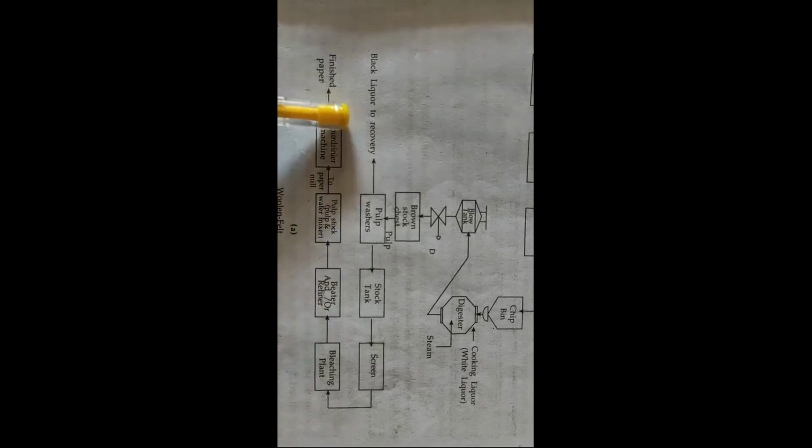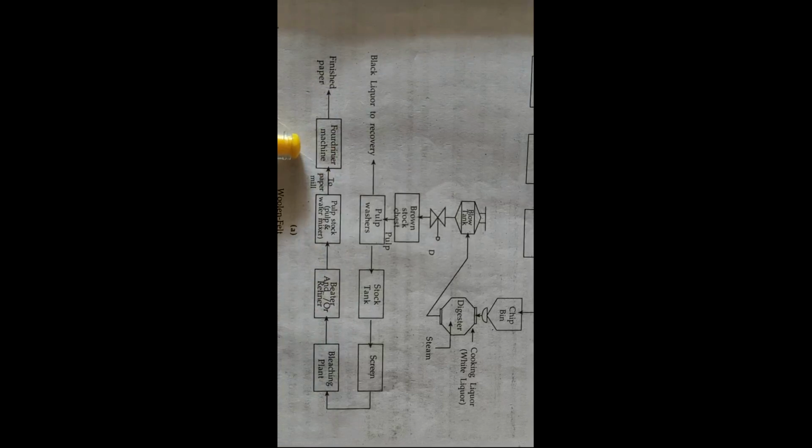In the Fourdrinier machine, there are four sections. You can study them one by one.